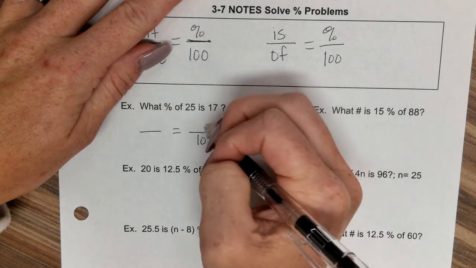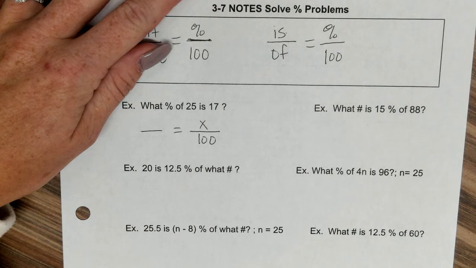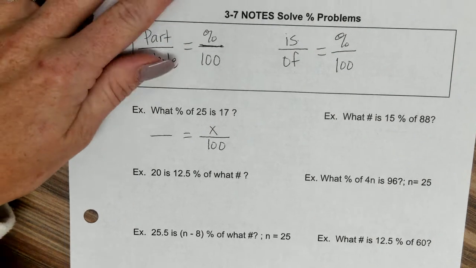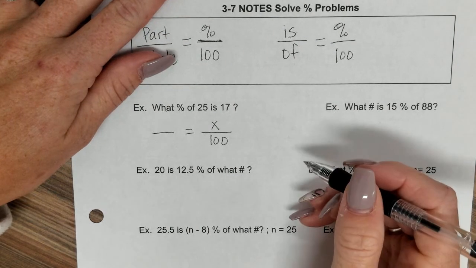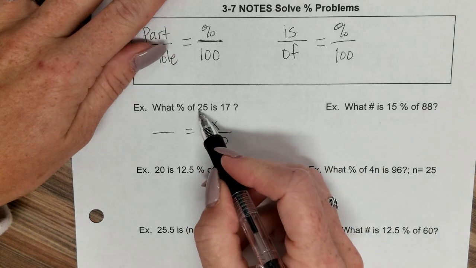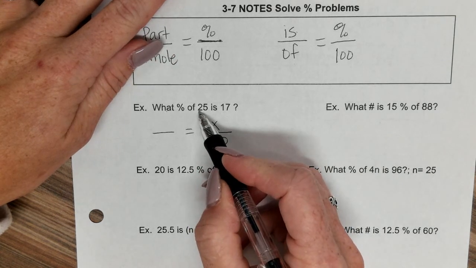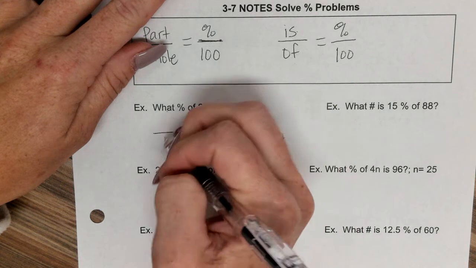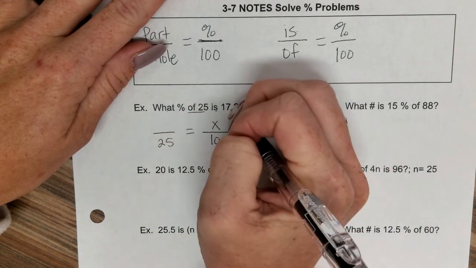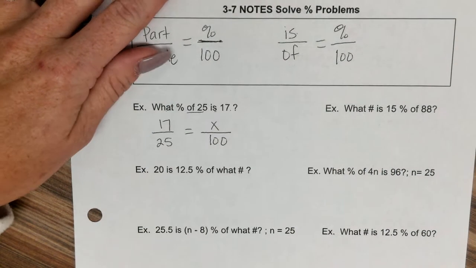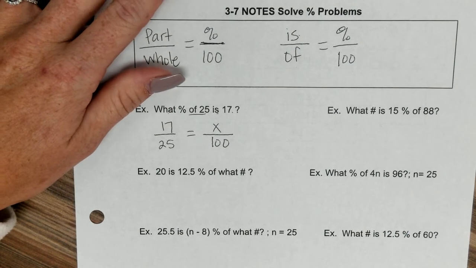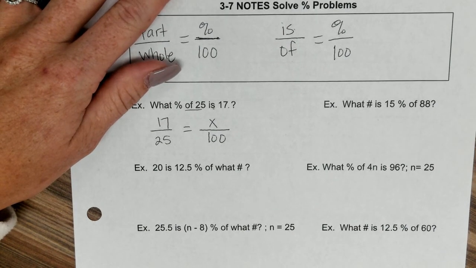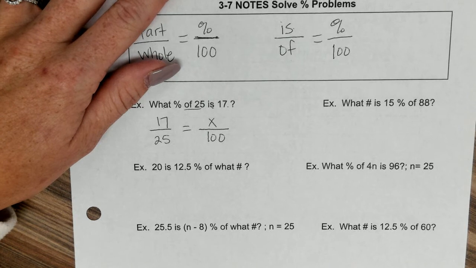So that's the part I'm going to be solving for. And then it says what percent of 25. So where would the 25 go? Because it's the of. And is 17. That's going to go on top. And then you're going to cross multiply and divide.